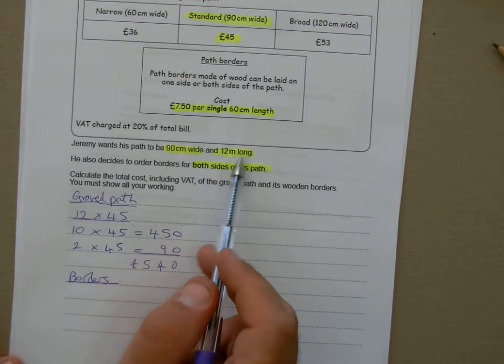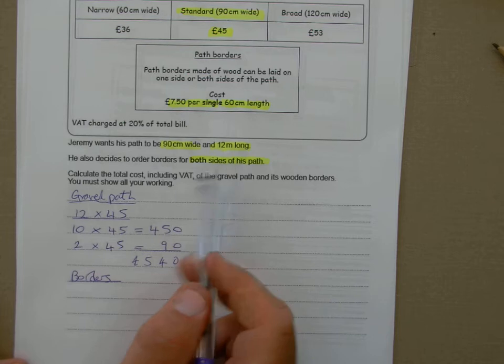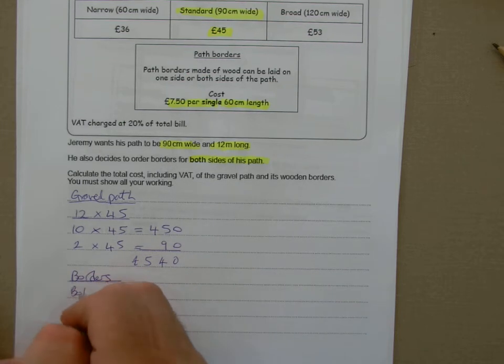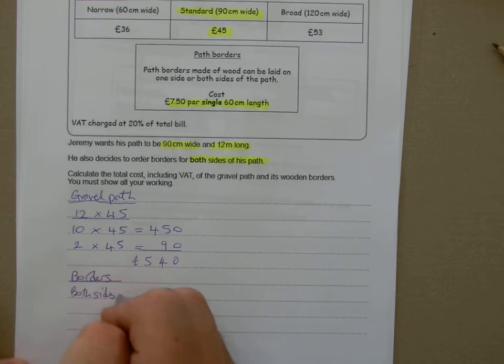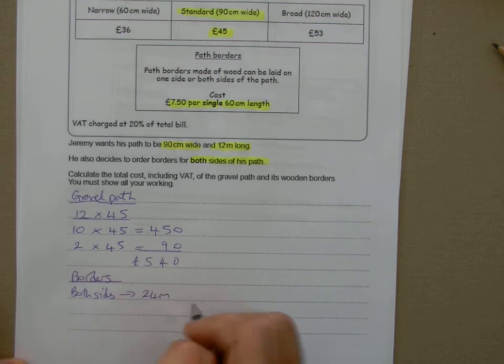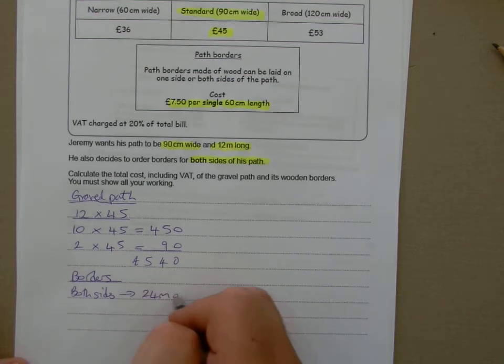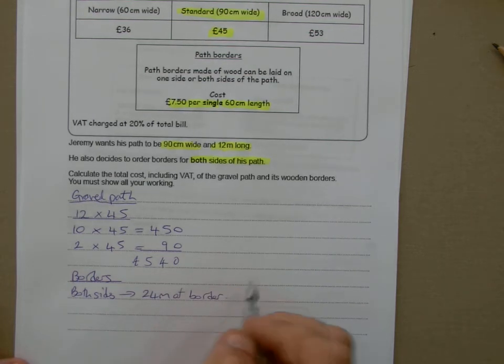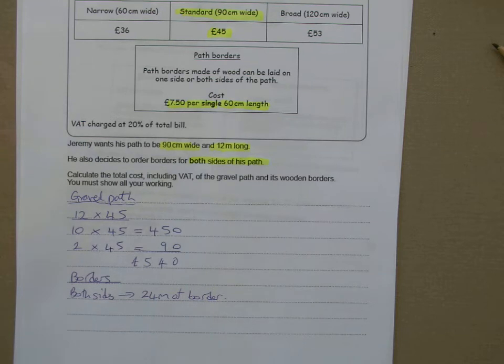Well, if it's 12 metres long, that means that both sides he'll need 24 metres, won't he, of border. That makes sense. 24 metres of border, because the whole length is 12 metres, but he's doing both sides, if you think about it. So it'll be 12 metres one side, 12 metres another side, so 24 metres in total. Okay.